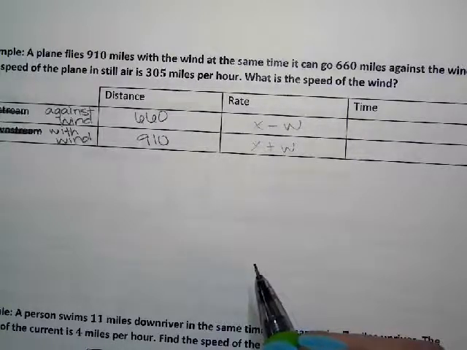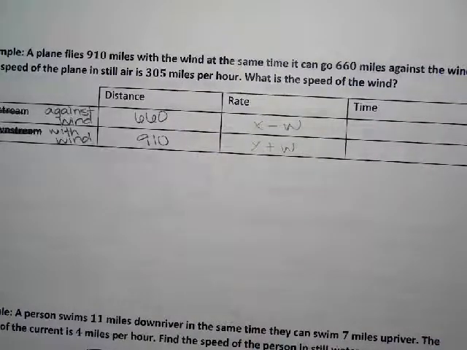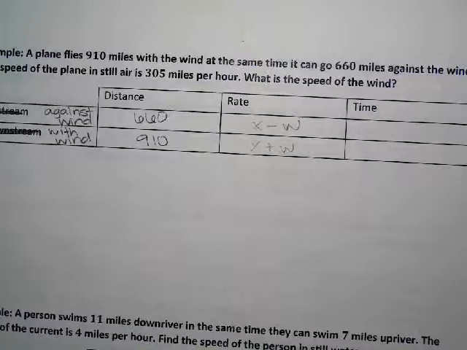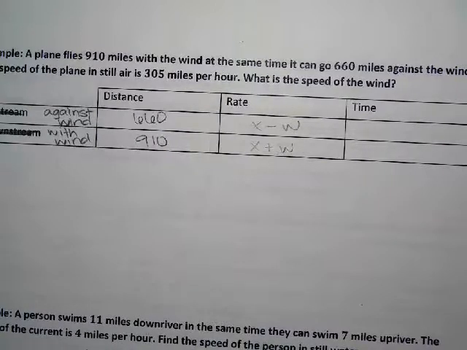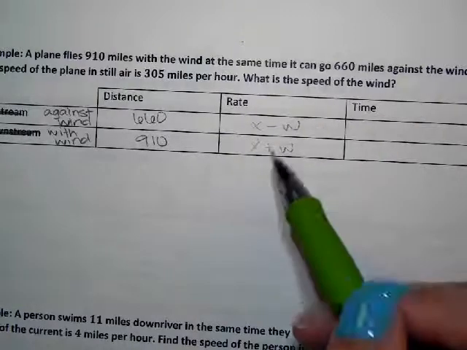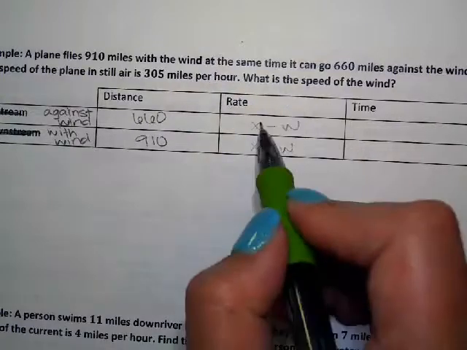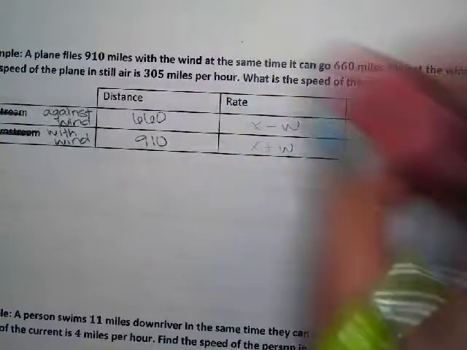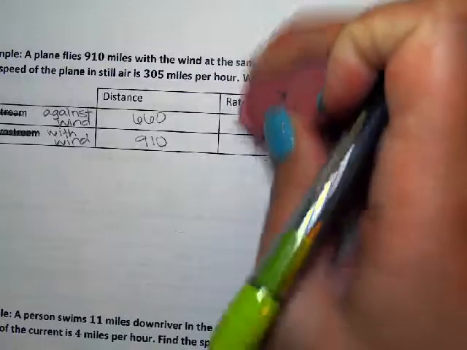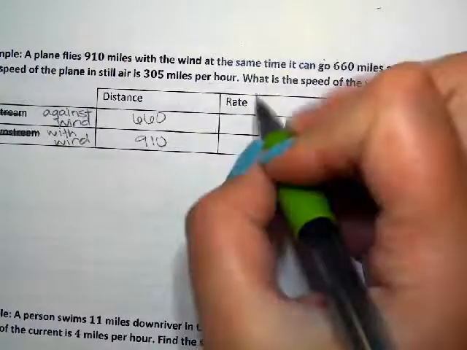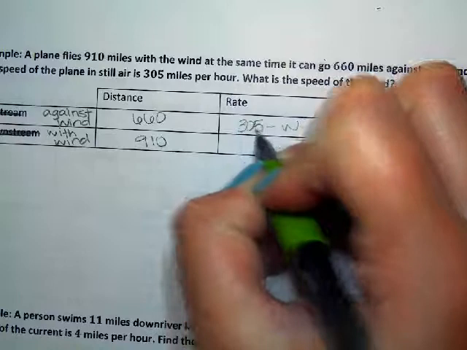The X. So they gave us, instead of telling us how fast the wind was, which would kind of be like telling us the speed of the current, they told us the speed of the plane in still air. So the speed of the plane in still air is kind of like the speed of a boat in still water. So that means that the X is going to be replaced with a 305. So I'm going to go ahead and erase the X and put 305 there. Okay.